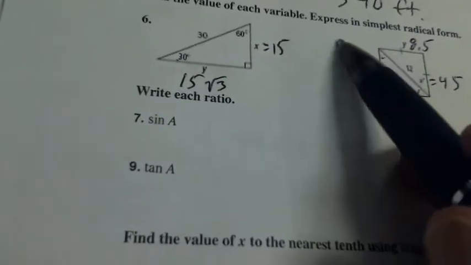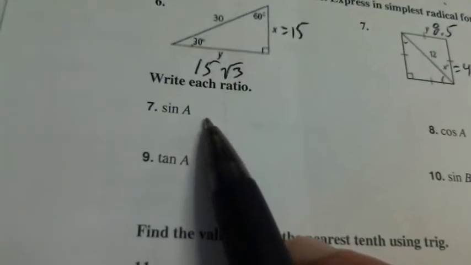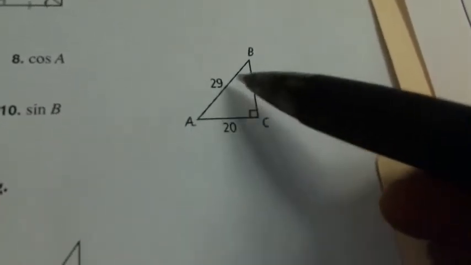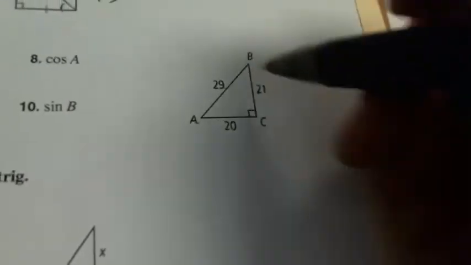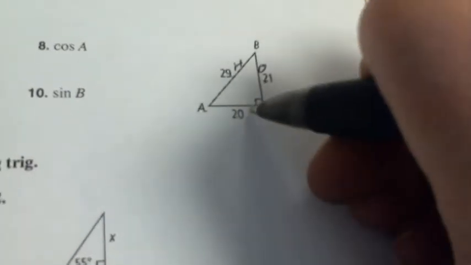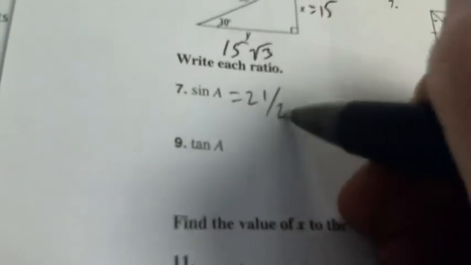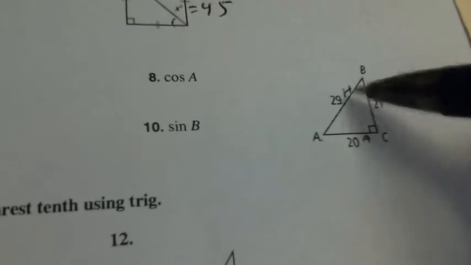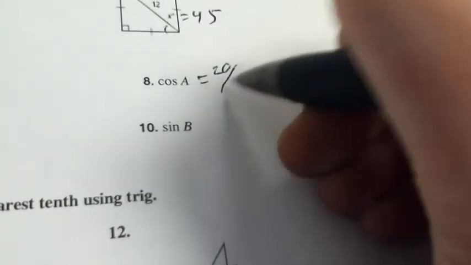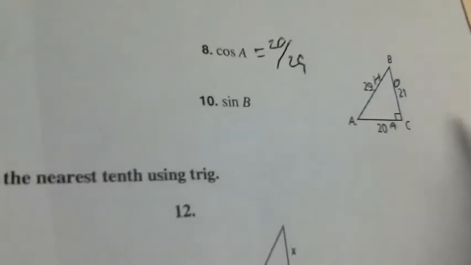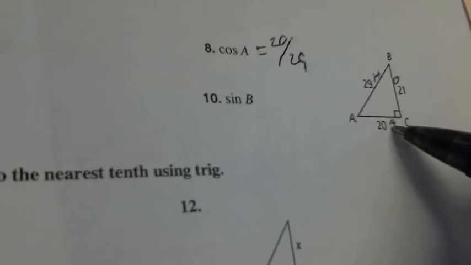Number 7. Yeah, there's 2. Find sine of A. So from A, this is opposite and this is hypotenuse. Opposite, hypotenuse. We'll stick adjacent in there too. So the sine of A is 21 over 29. Cosine of A is adjacent over hypotenuse, 20 over 29. The tangent of A will be opposite over adjacent, 21 over 20.